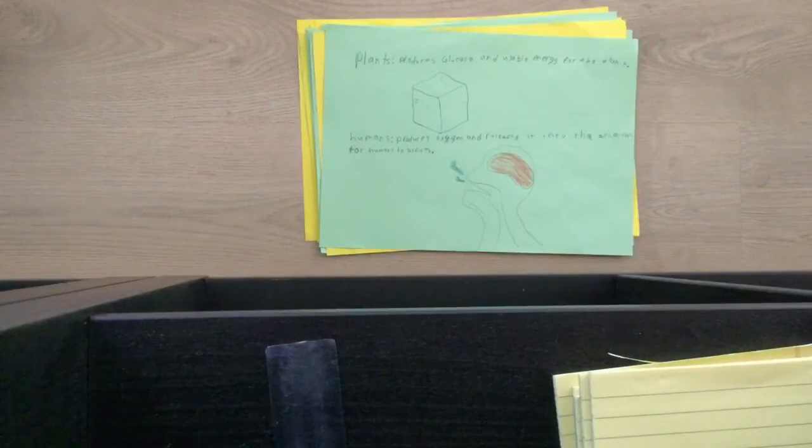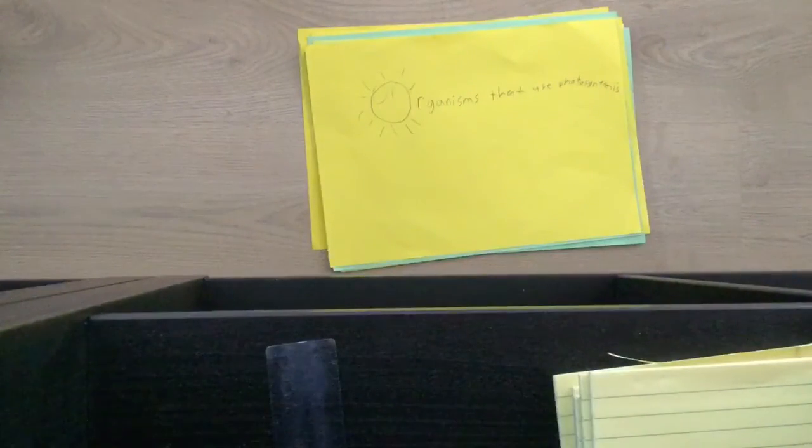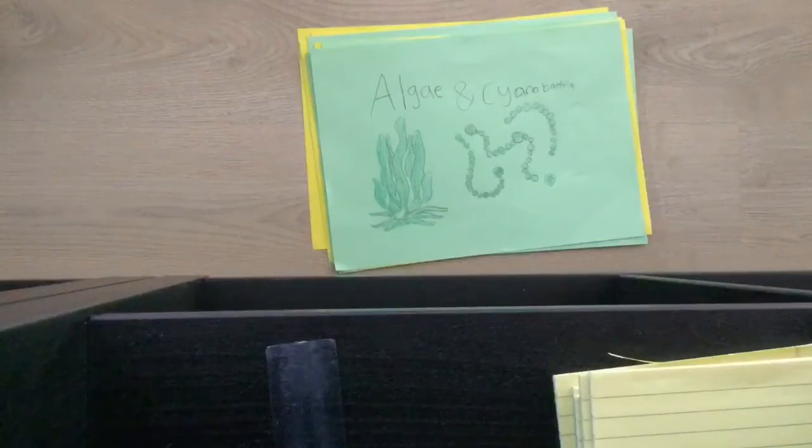Why is it important? For plants, it produces usable energy and glucose, and for humans, it releases oxygen into the atmosphere, which we breathe. Organisms that use photosynthesis: algae and cyanobacteria.